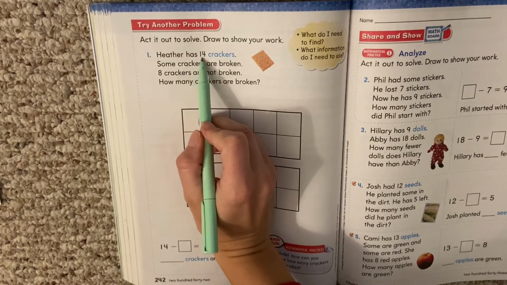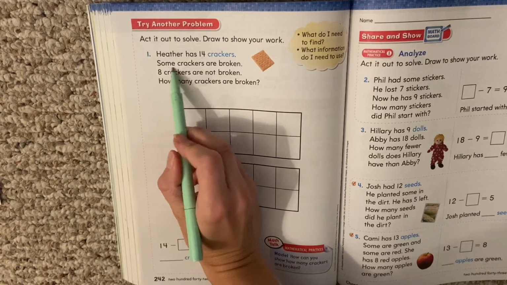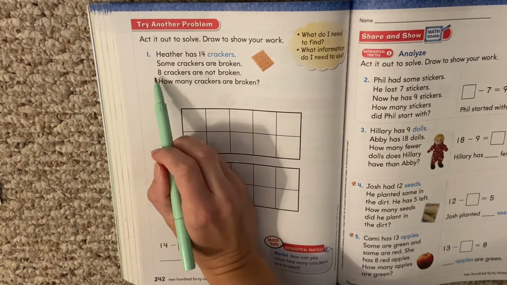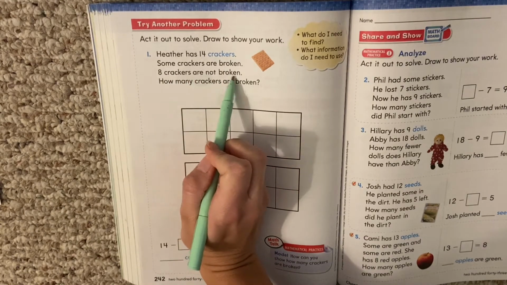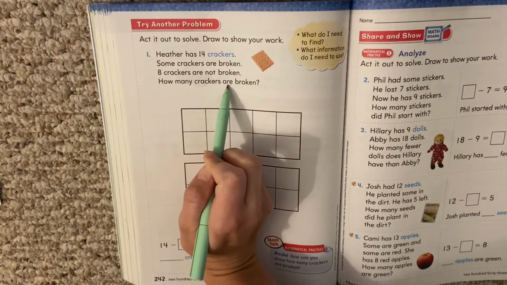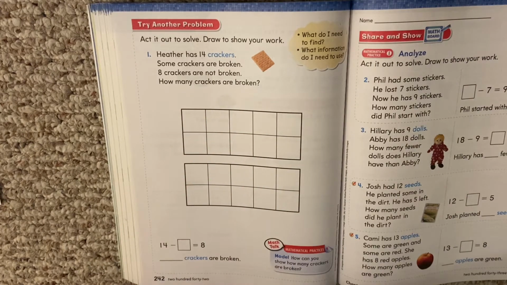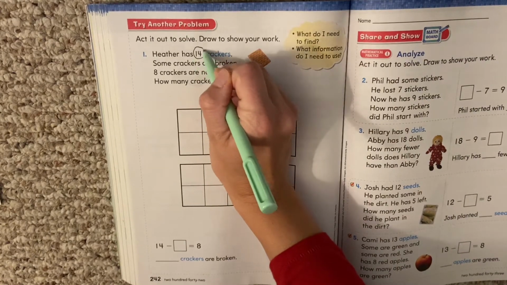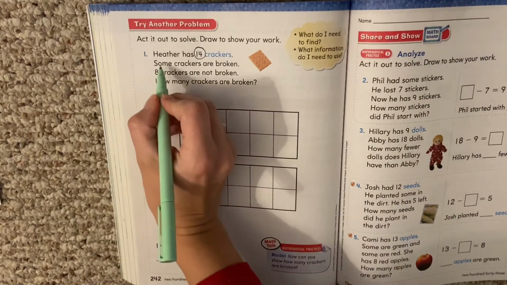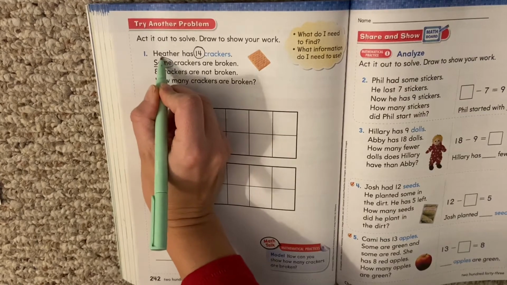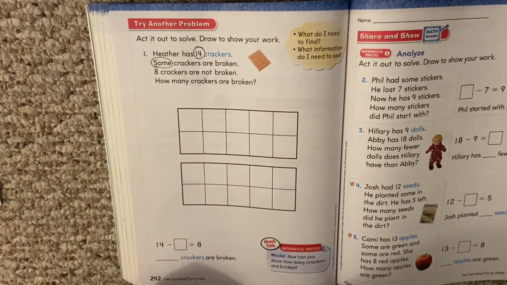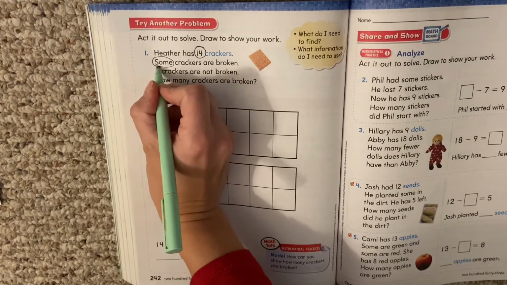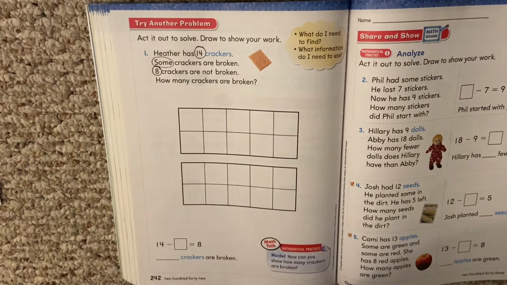Heather has 14 crackers. Some crackers are broken. 8 crackers are not broken. How many crackers are broken? All right, so let's look back. She has 14 crackers. Some crackers are broken. That means we have a missing number. 8 crackers are not broken. How many crackers are broken?